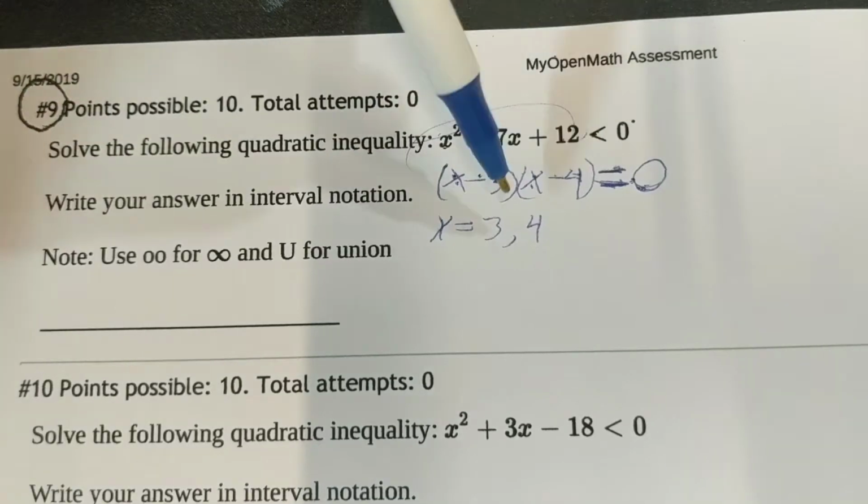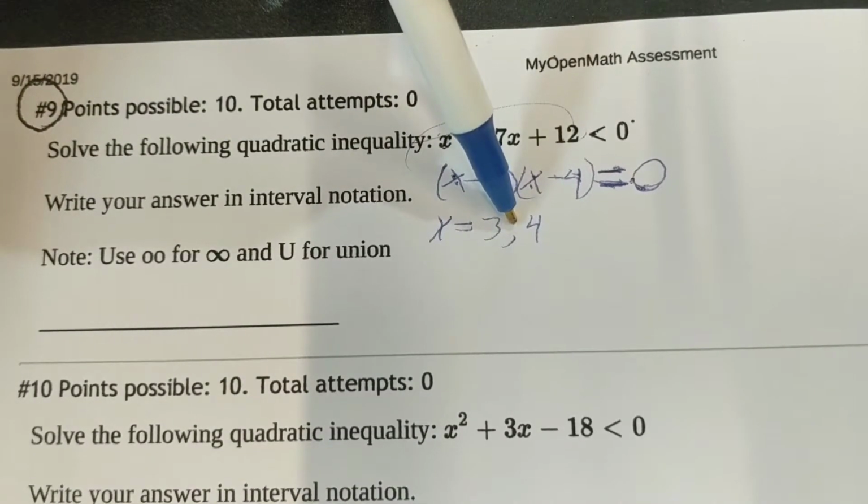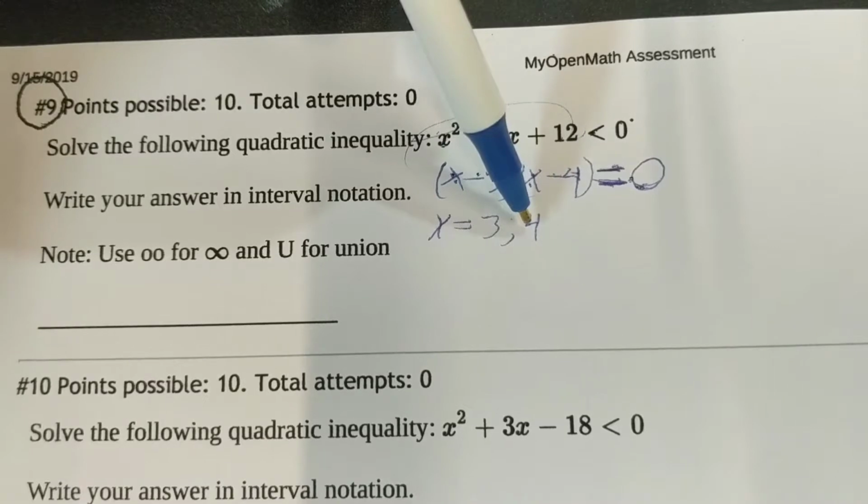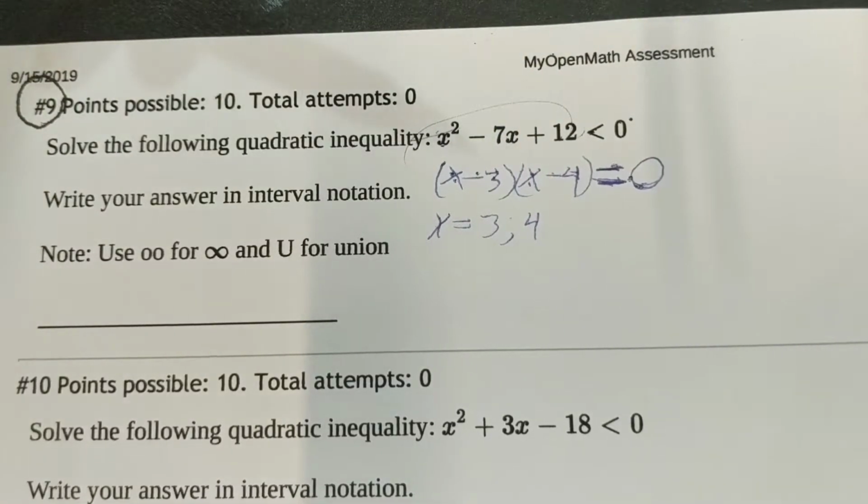And then we've got to figure out, well, what happens if you try 3.5? It's not equal to 0 there, but is it greater than or is it less than 0? I don't know.